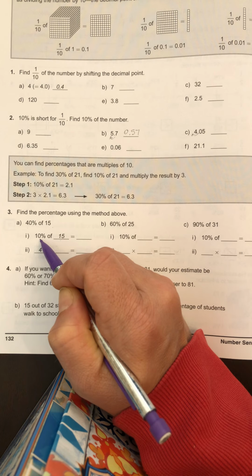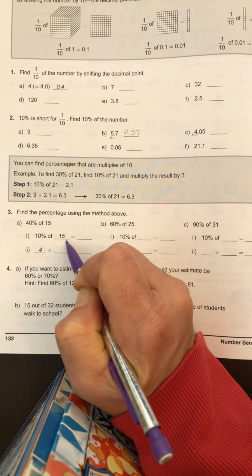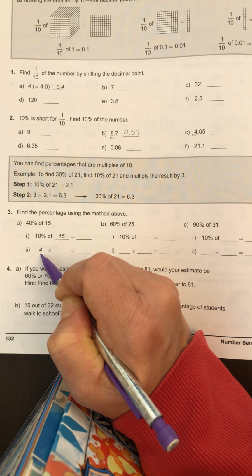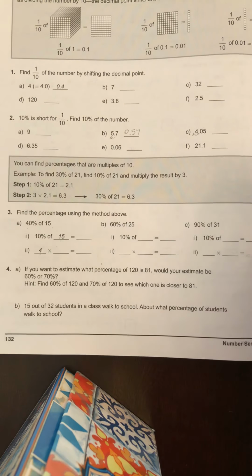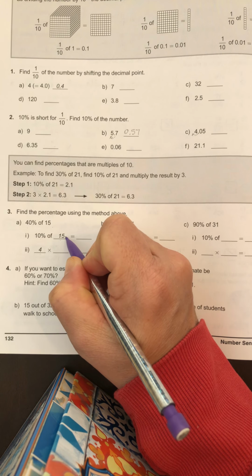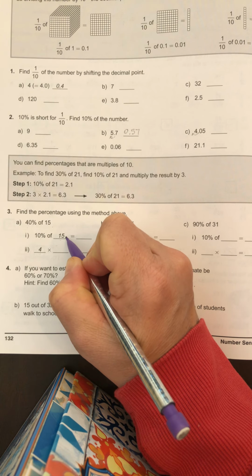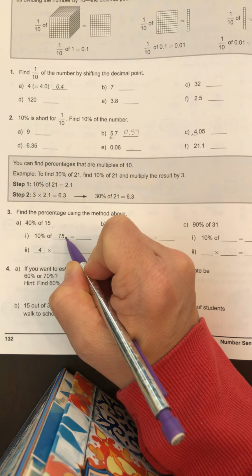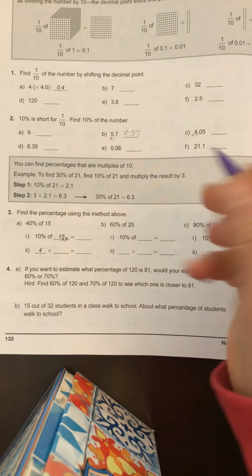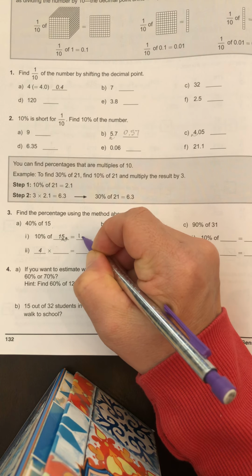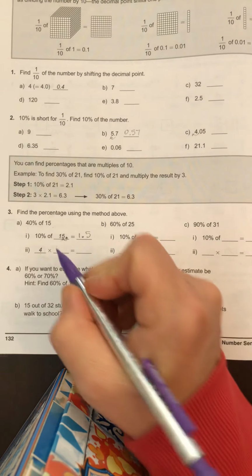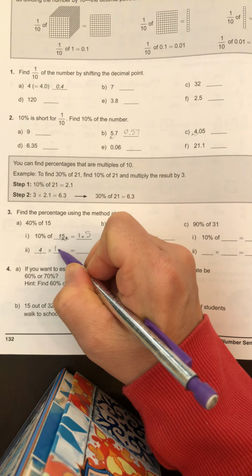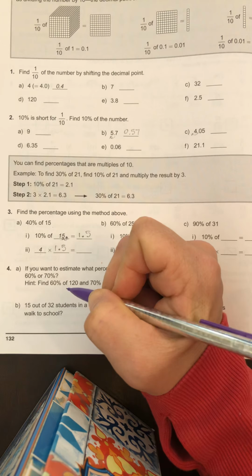So the first step is to find the 10% of 15, and then we're going to multiply that answer by 4. So 10% of 15, 15 has a decimal place imaginarily here because there is no decimal place there. And so when we move it one spot to the left, we get 1.5. So then we're going to multiply 1.5 times 4.